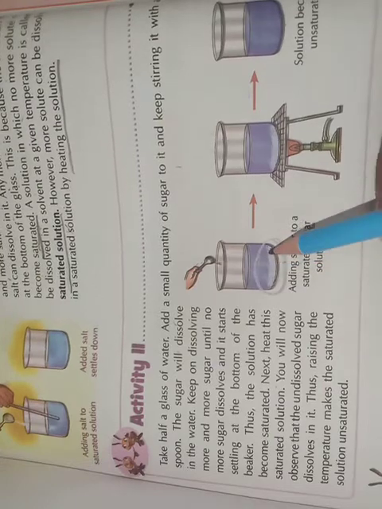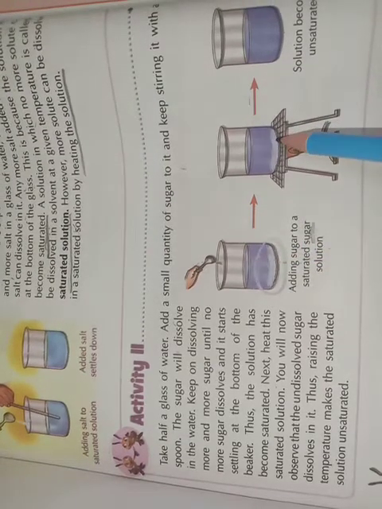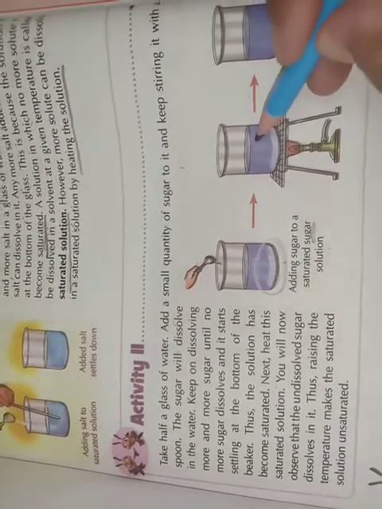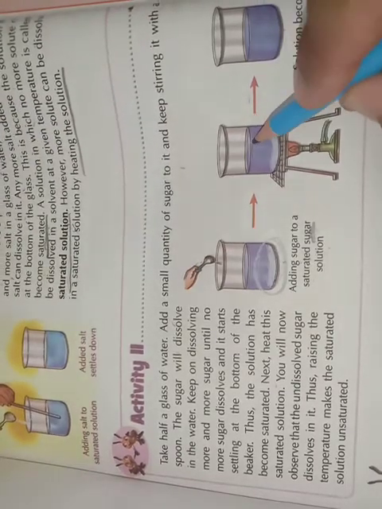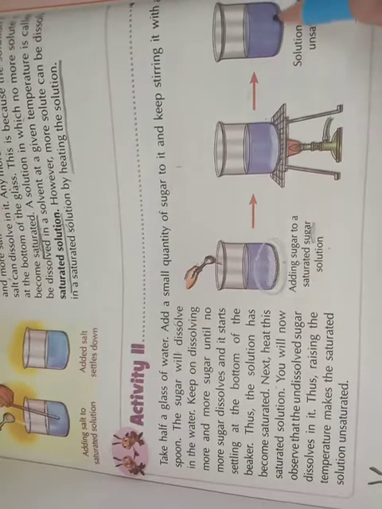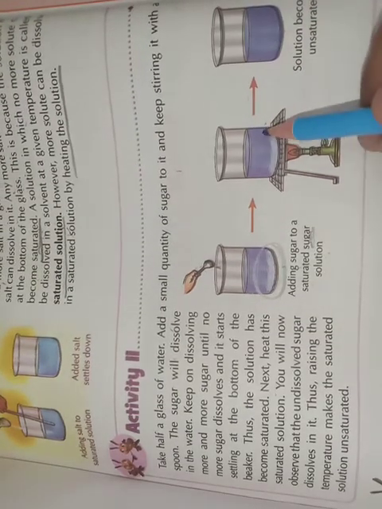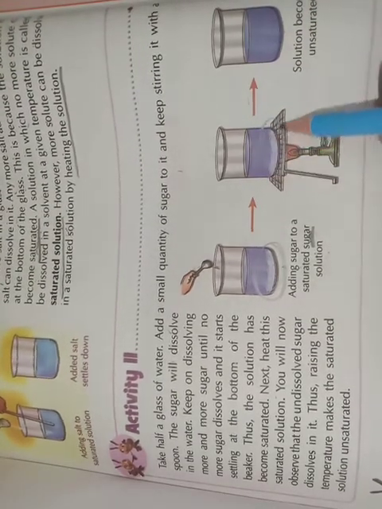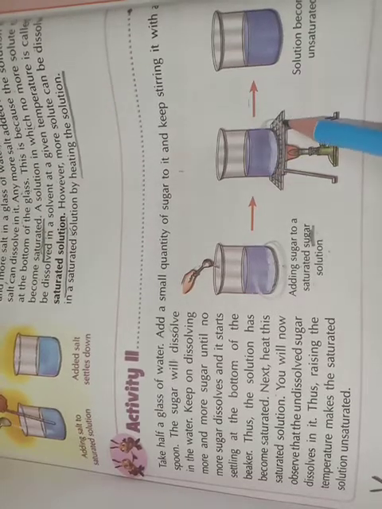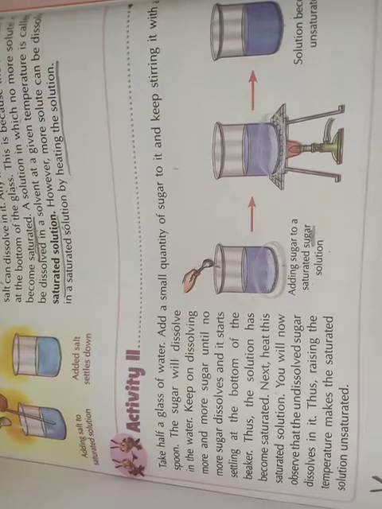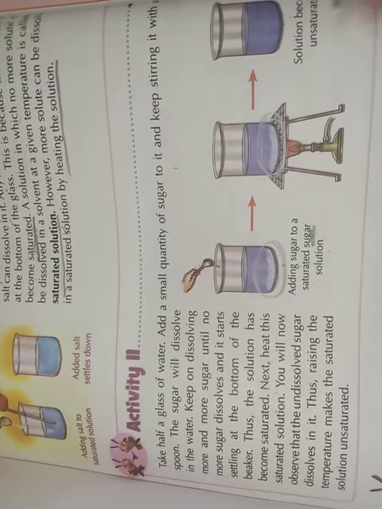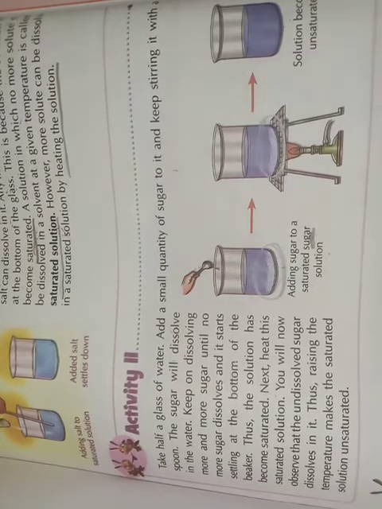Now the same beaker is kept on the burner. As it gets the heat, the water temperature rises, and in return what will be the result? The sugar which was collected at the bottom of the beaker will get dissolved in the water. So hence it shows that we can increase the solubility of a substance by increasing the temperature of the solution.